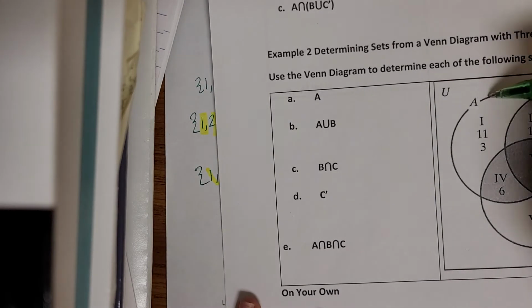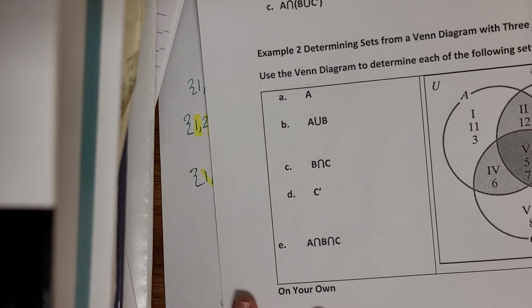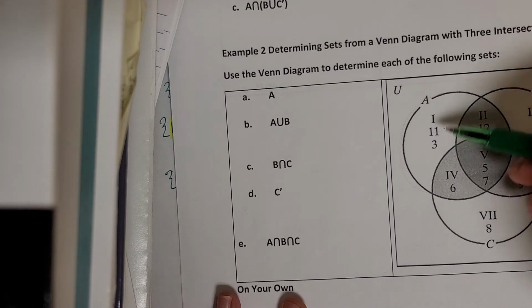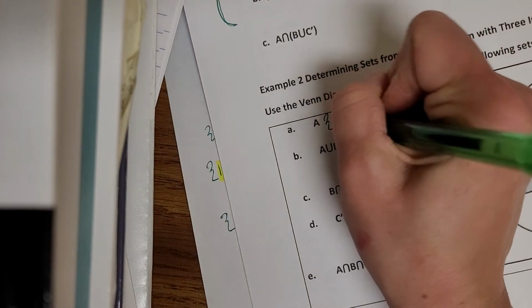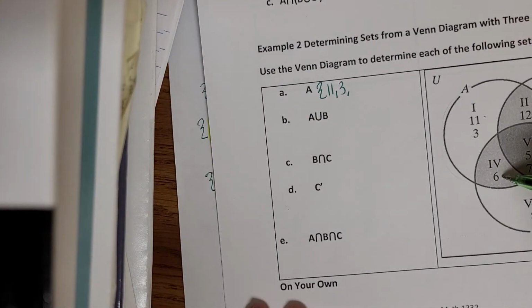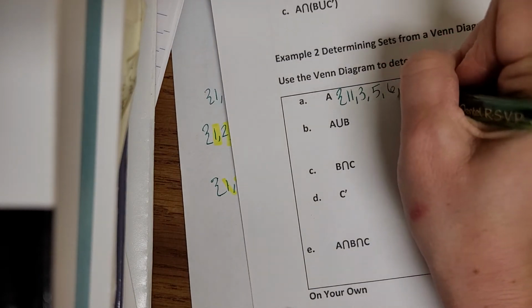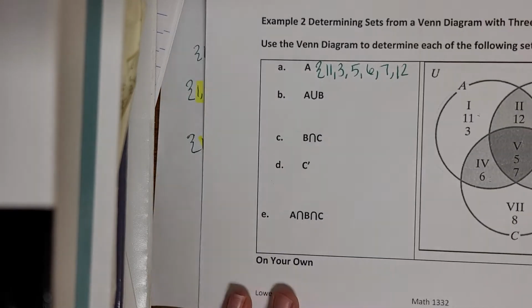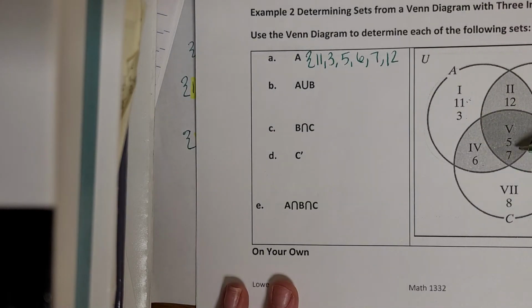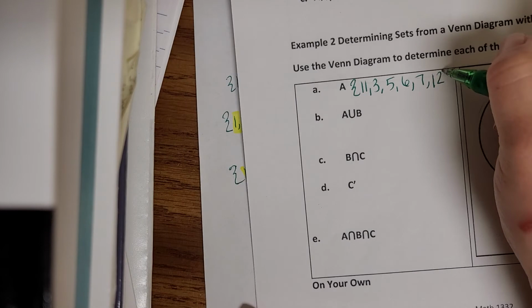So who's part of set A? Anything inside of this circle that's labeled A. So you've got your 11, your 3, your 5, 6, 7, and 12. We'll go ahead and get all of those. And that should do it. 11, 3, 6, 5, 7, and 12.